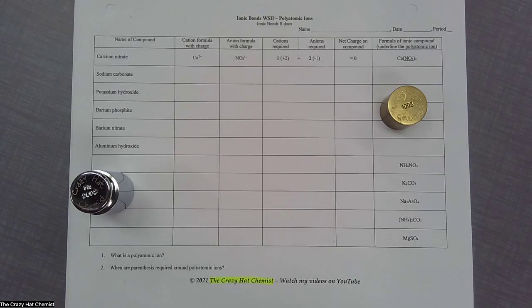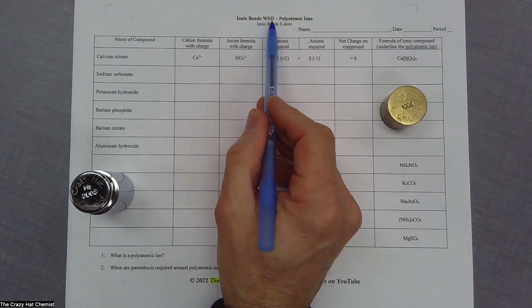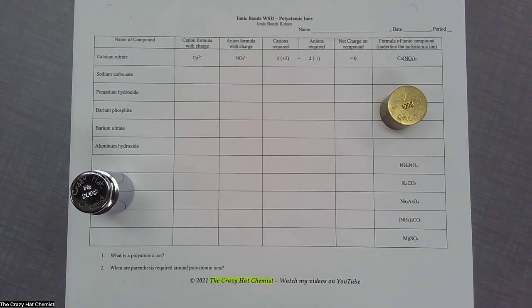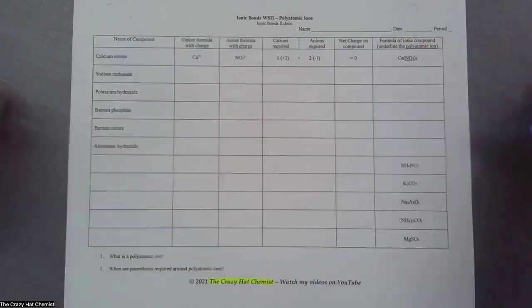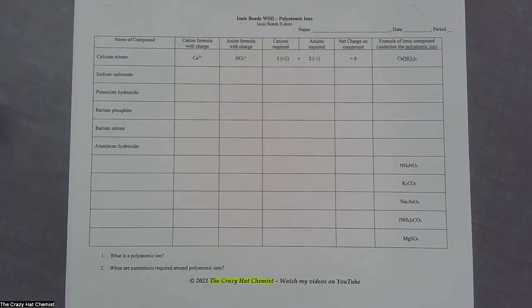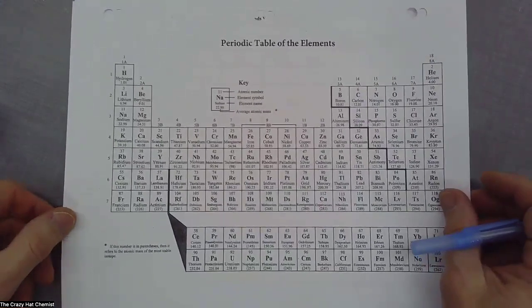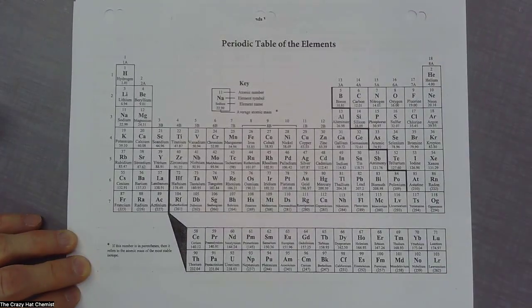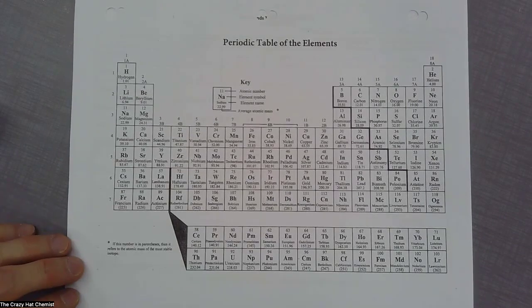So here we go. Today we're going to be doing ionic bonds worksheet number 2. This deals with ionic compounds and elements and polyatomic ions. Before we get started, we need to know a couple of things on our periodic table, which will be very important. We are looking for periodic trends of certain elements.